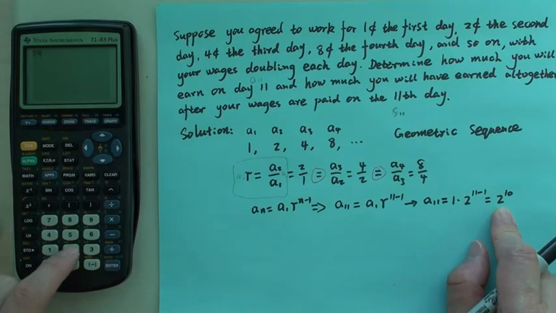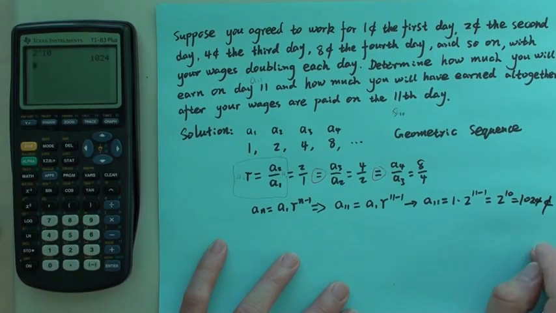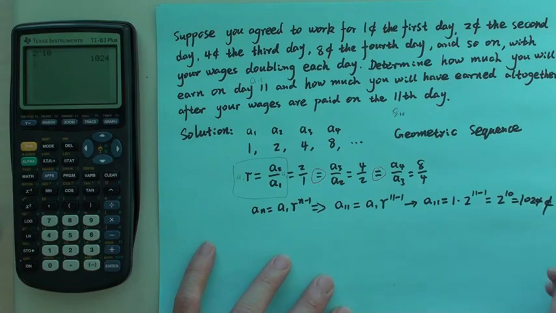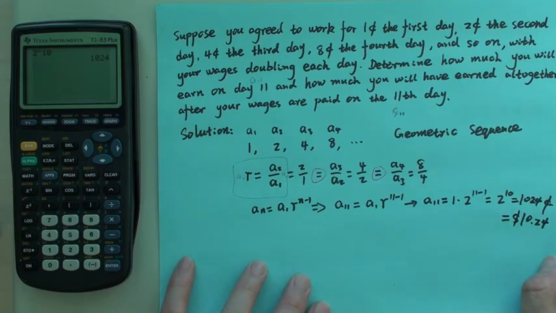That's 1024 cents, which is $10.24. So we have found one answer.